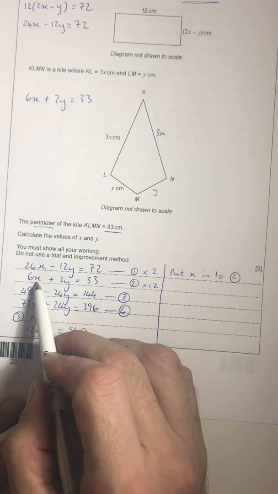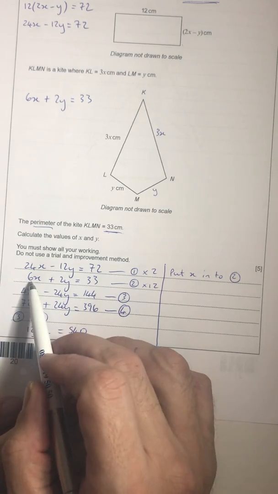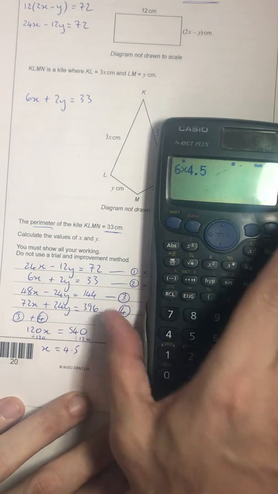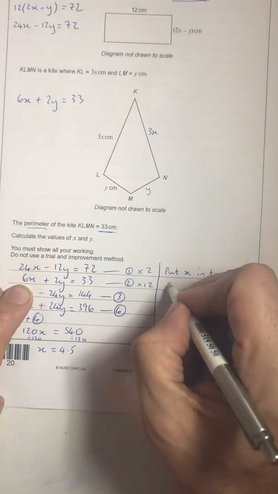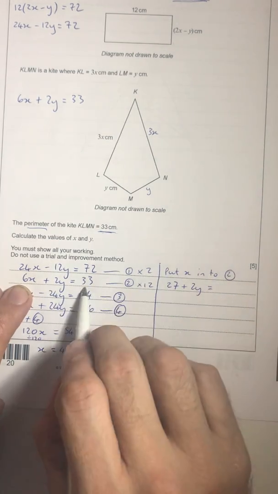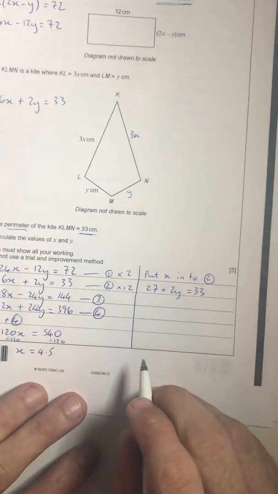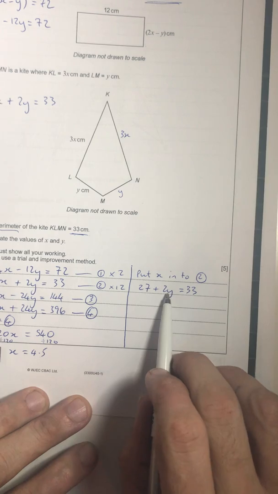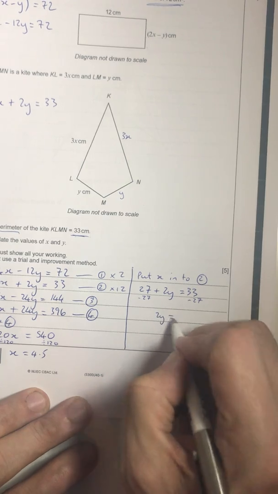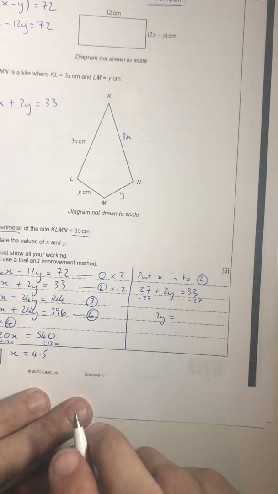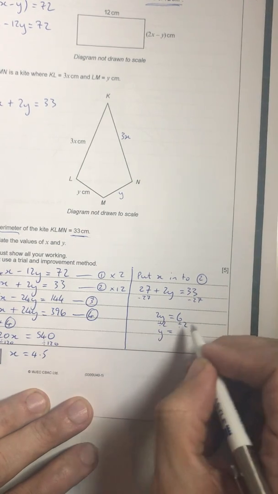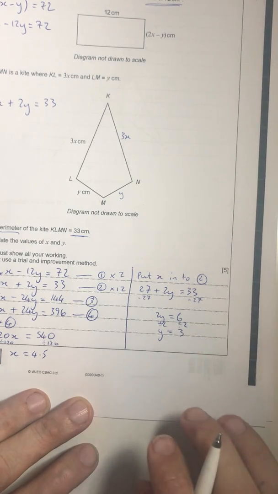And equation 2 says 6x. But I know x is 4.5, so I'm going to do 6 lots of 4.5 on my calculator. 6 times 4.5 gives me 27. So I know that 6x is going to be 27 plus 2y is equal to 33. And again, now I've got an equation to solve. I need to get y on its own, so I need to get rid of the 27. So I can take 27 from both sides, which gives me 2y equal to, the 27 is going to disappear, 33 take away 27 is 6. And then I can divide both sides by 2 to give me y equal to 3, because 6 divided by 2 is 3.